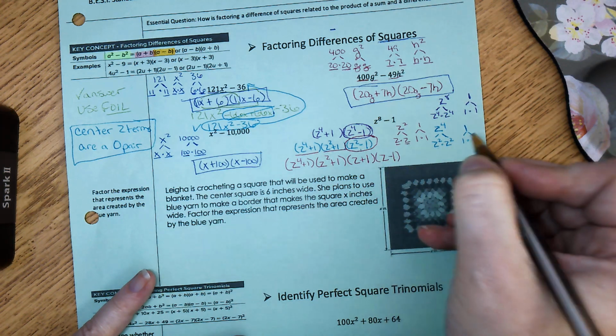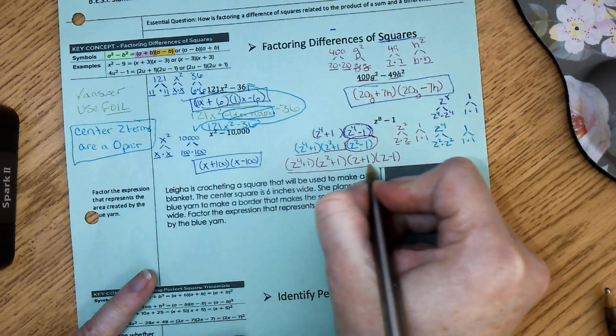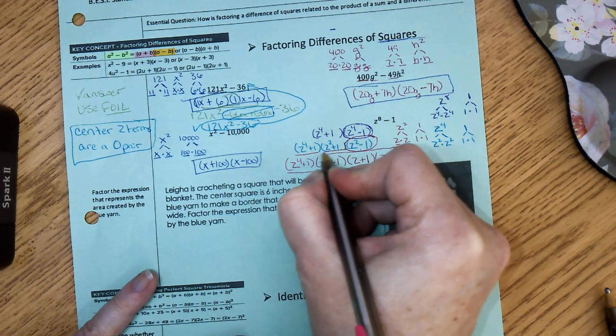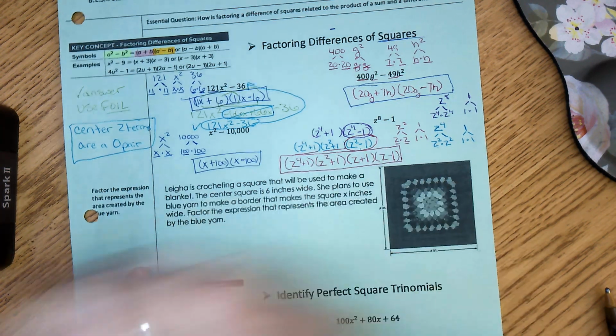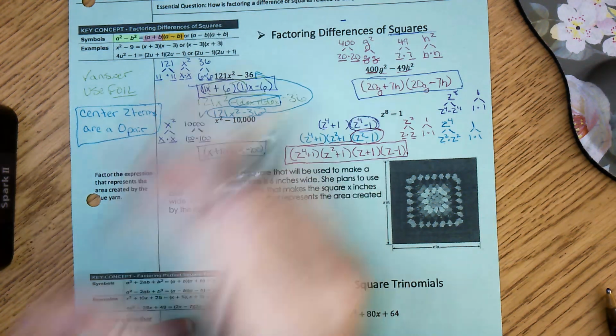Now this is no longer the difference of squares, so this is our final factorization. And yes, you must fully factor it. Your problem will tell you it is wrong and not correct if you haven't fully factored it. So make sure you fully factor all of the differences of the squares, all right? It's going to happen quite a bit. Okay, so we've covered that.